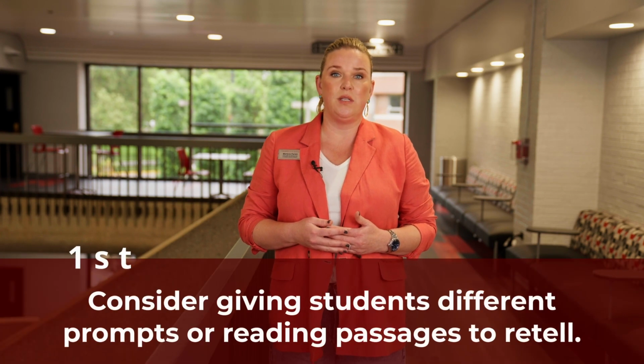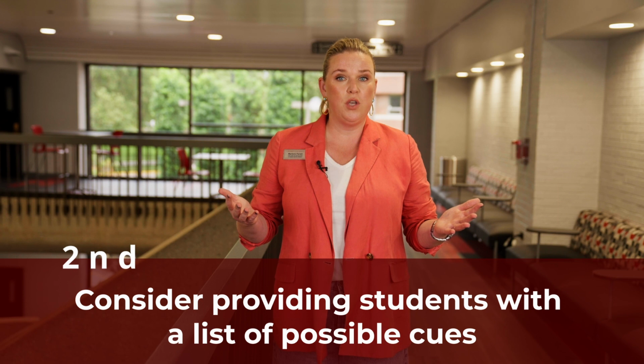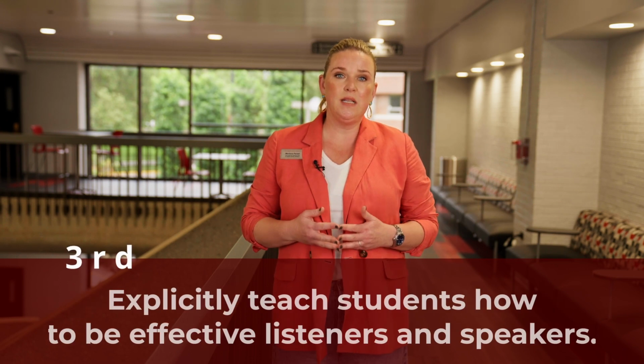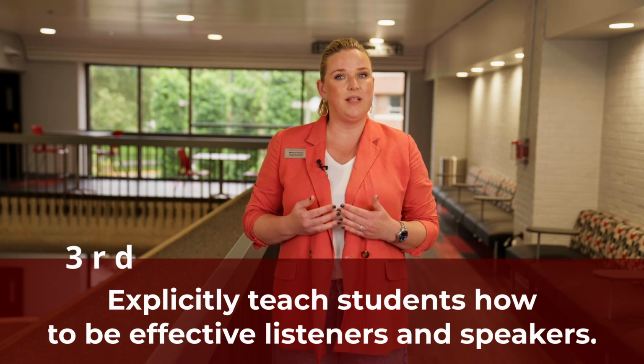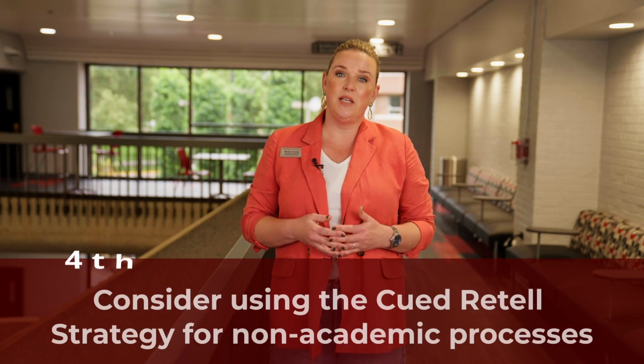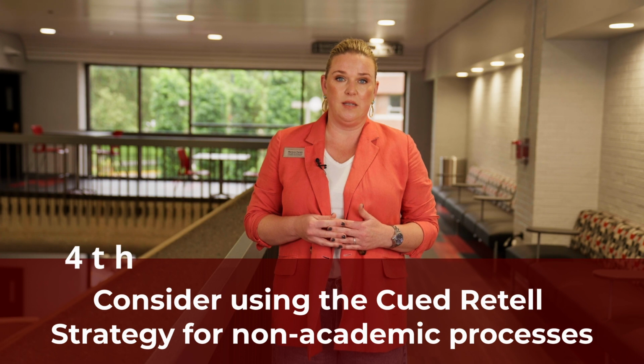Good job. Here are some tips for using the cued retell strategy. When switching roles, consider giving students different prompts or reading passages to retell. Consider providing students with a list of possible cues to help with recalling information. Explicitly teach students how to be effective listeners and speakers. This skill has a huge payoff. Consider using the cued retell strategy for non-academic processes such as social skills instruction.